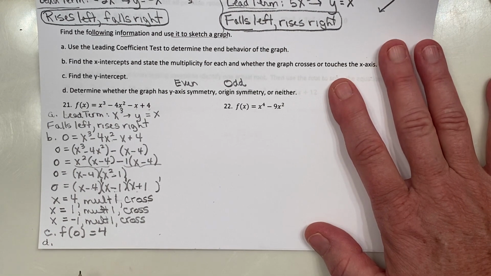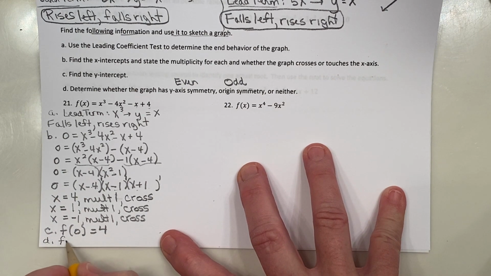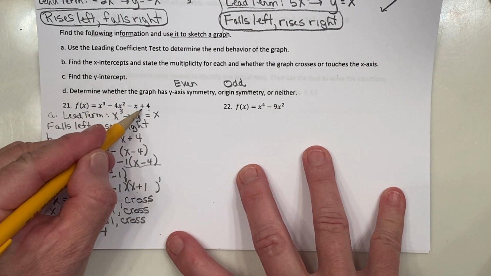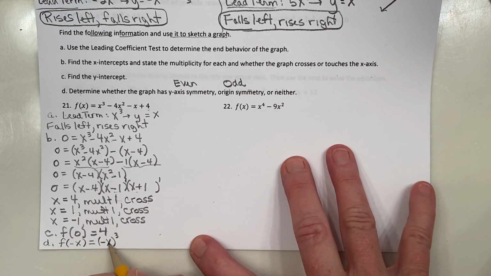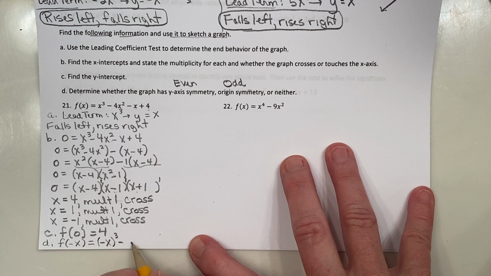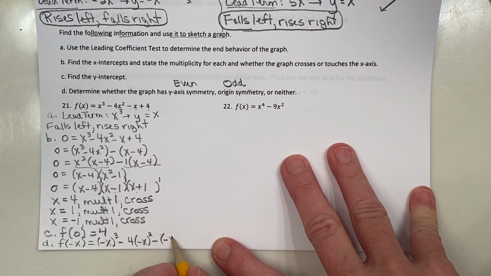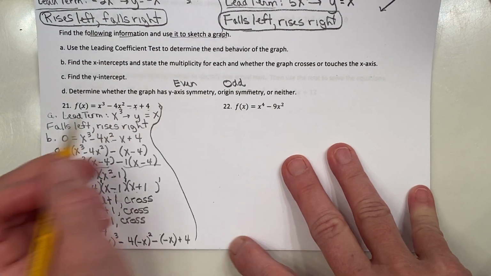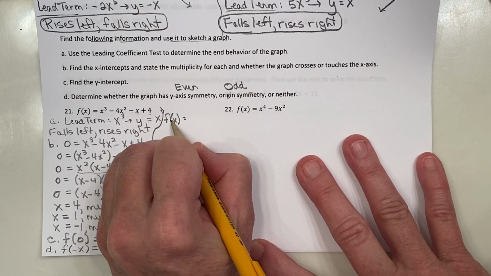determine whether the graph has y-axis symmetry, origin symmetry, or neither. What we did is we replaced all x's with negative x. So I'm looking back at the original equation, and every single x is going to be turned into a negative x. And watch out for your placement of the exponents. So I'm just going to do minus and then 4 parentheses negative x as opposed to positive x. Minus is next, and then x gets replaced with negative x, and then plus 4. I'm going to have to come up here. All right, then what we did to determine symmetry, it should be a negative x in here, sorry about that.